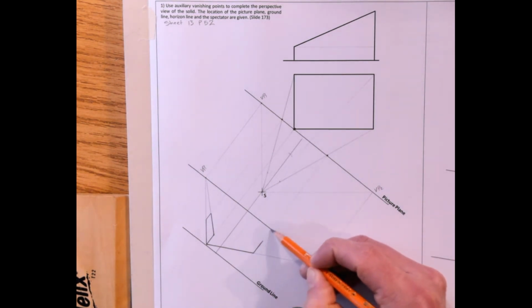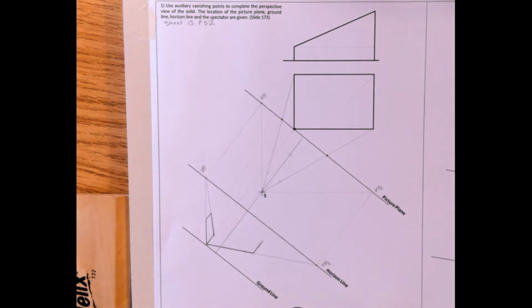So I've got the basic shape of this set up. I don't know the height of this back section, and now I have to use vanishing points, auxiliary vanishing points, to figure out the slanted section. So there's a slanted section here. We could do it without vanishing points, but it's specifically asked for vanishing points, so you have to use them.